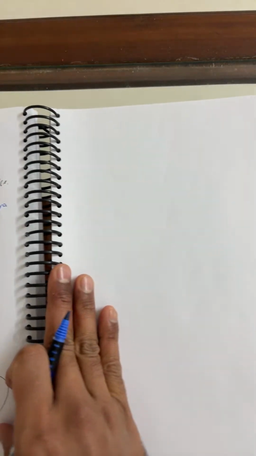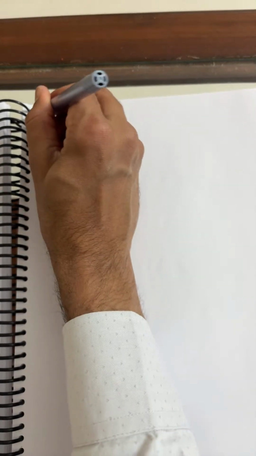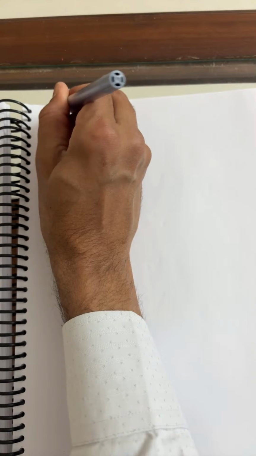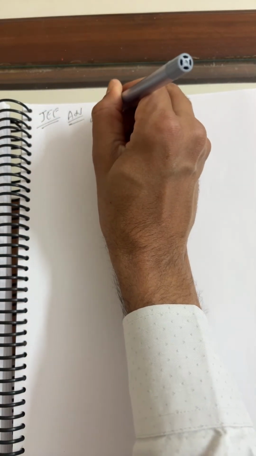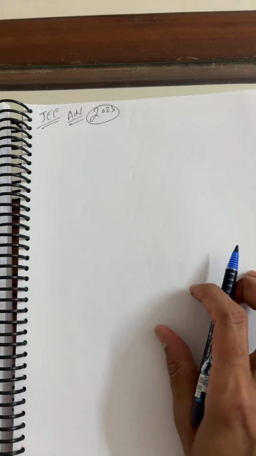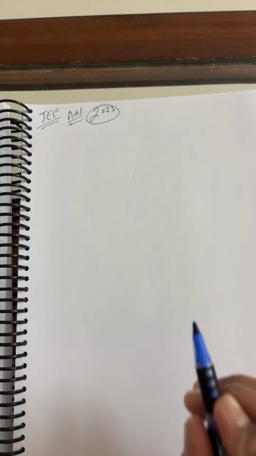Beta, have a look at the next question. This is JEE Advanced 2023. Have a look at this question. What is the question here?